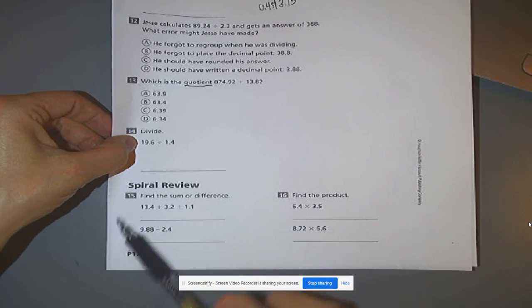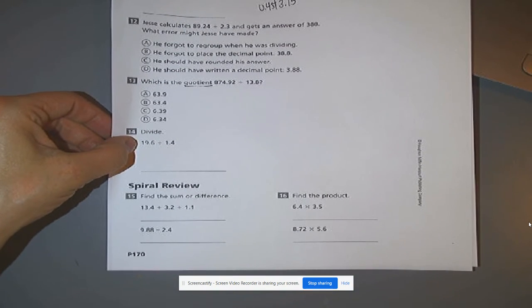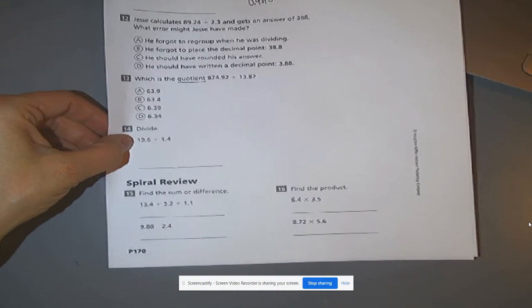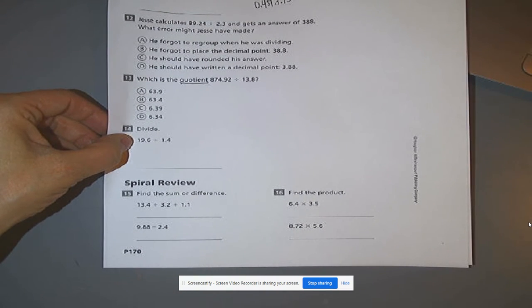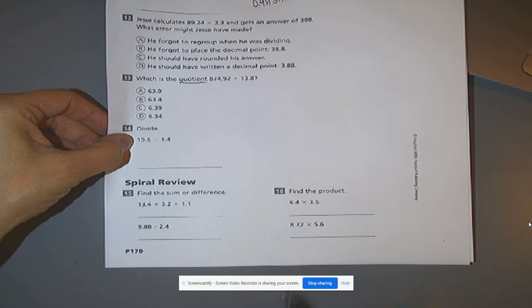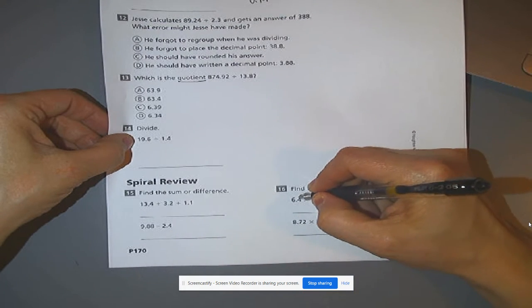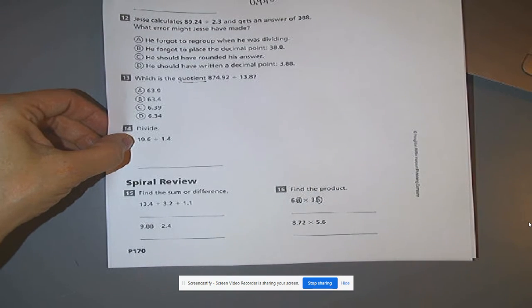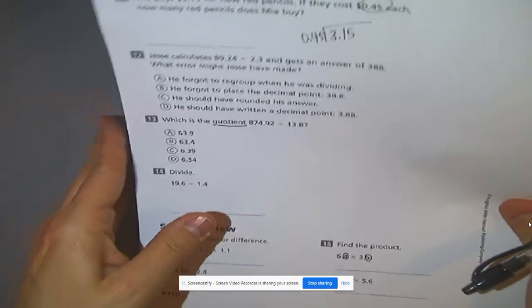Okay, spiral review, find the sums or differences. Looky here. What do we do when we add or subtract decimals? We line up the decimals. Then where do we bring the decimal? The decimal will then come straight down. Well, right here, we're multiplying decimals. So what do we do when we multiply decimals? We ignore the decimals and we multiply, and then we see how many numbers are behind the decimal and move our decimal twice.